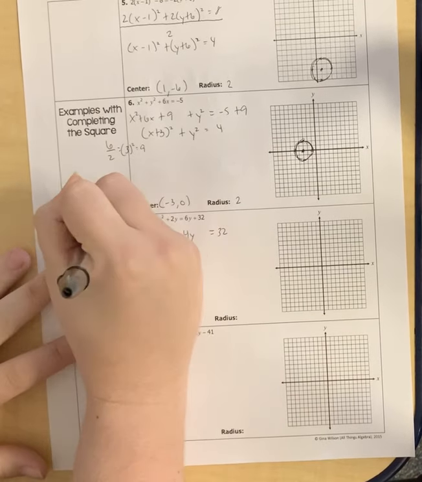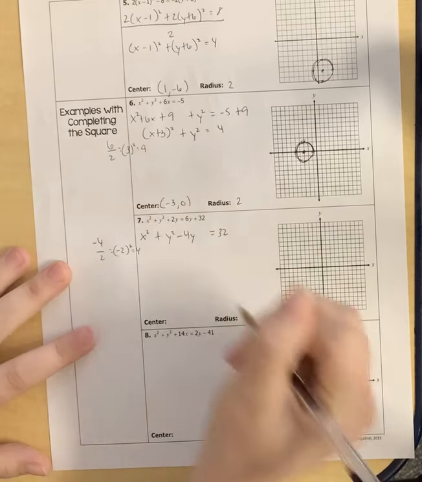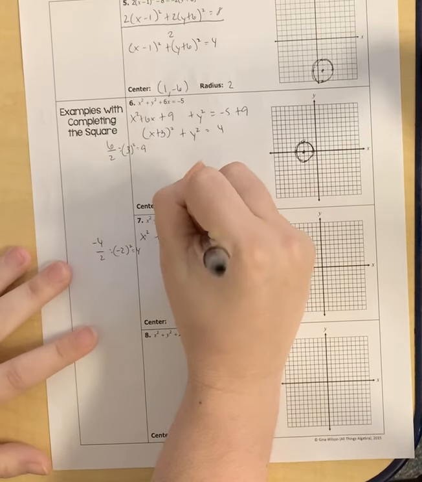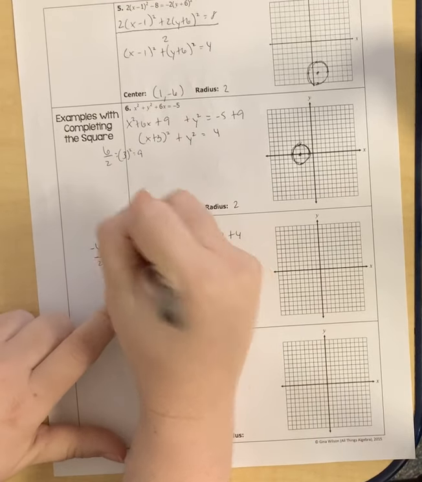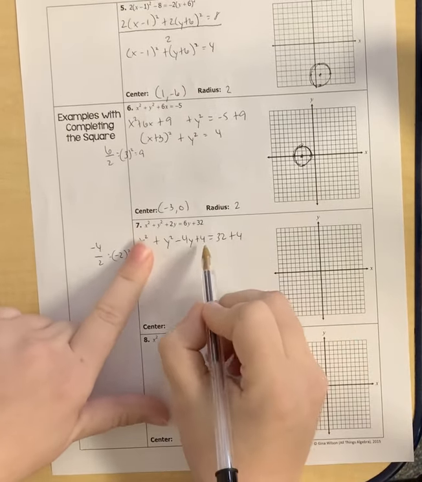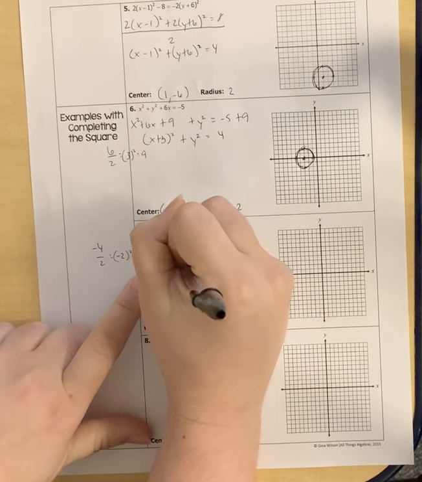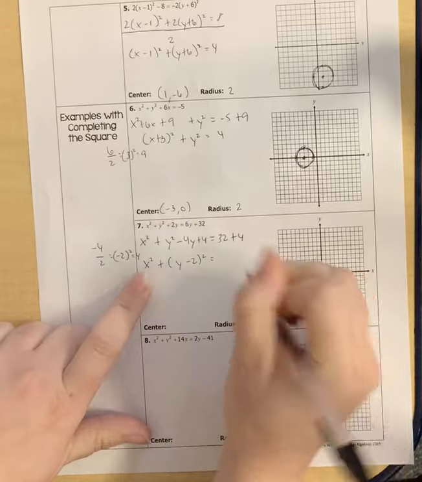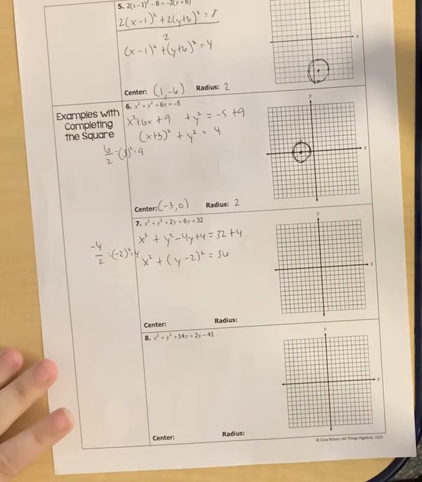Okay, so we have -4 divided by 2 is -2. Square it, it's a +4. So we want to add 4 on both sides. So this x squared, we're just going to pull it down. Now we're done with it. What multiplies to give you 4 and adds to give you -4 is -2. So we have y minus 2 squared equals 32 plus 4 is 36. Now it's in the correct format.